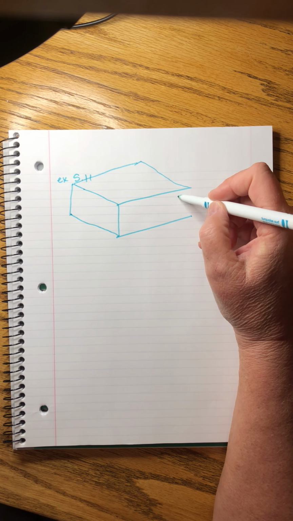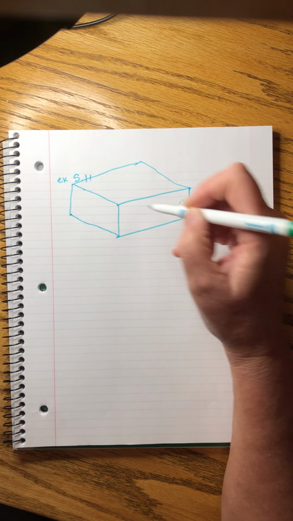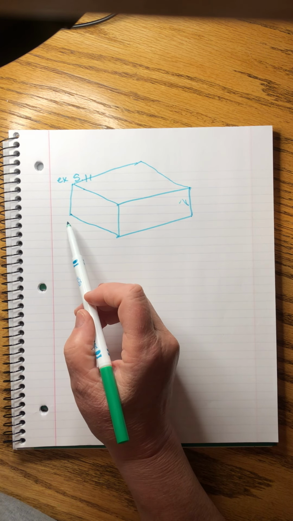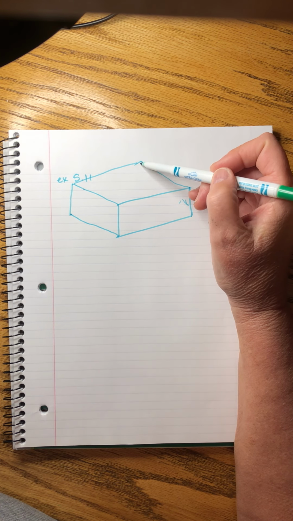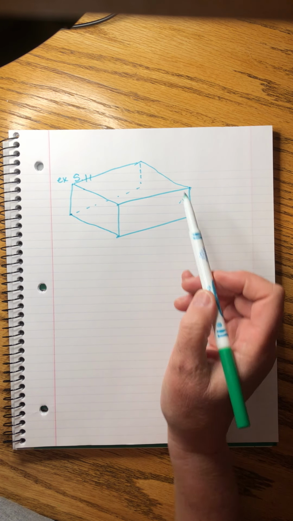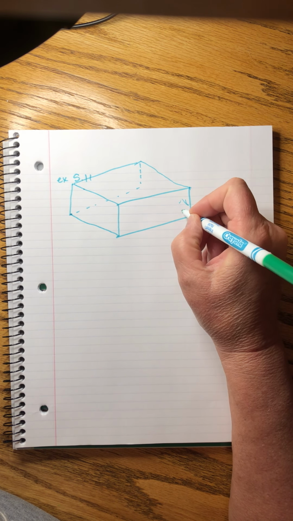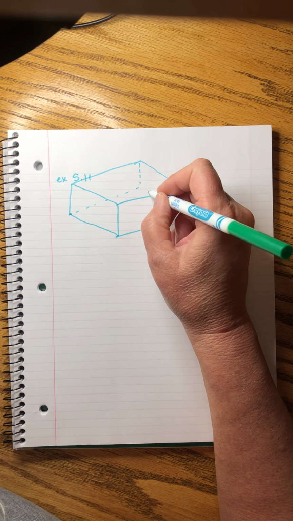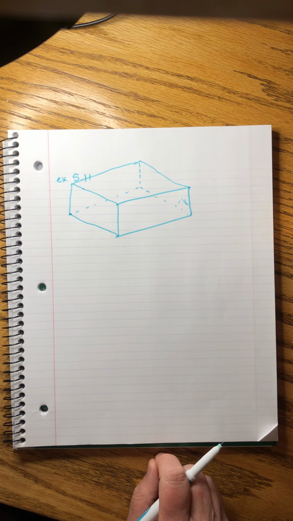Kind of, that's a little wobbly, but you know. Okay, and then we're gonna go. All right, there's our box. Let's put some letters on it.